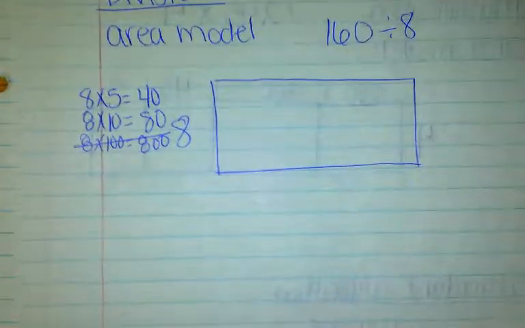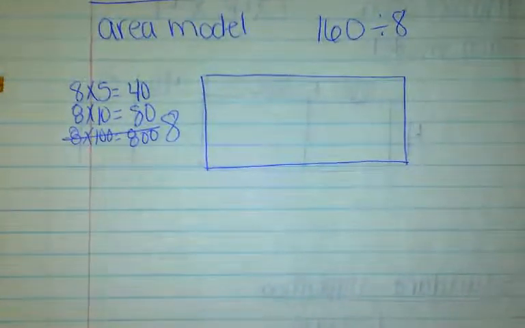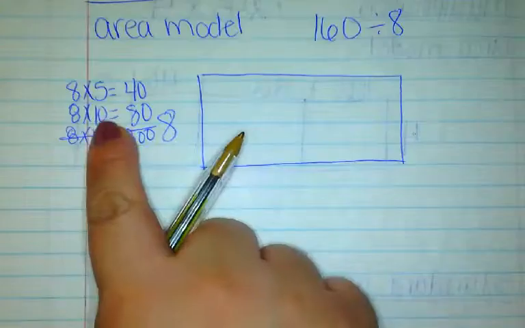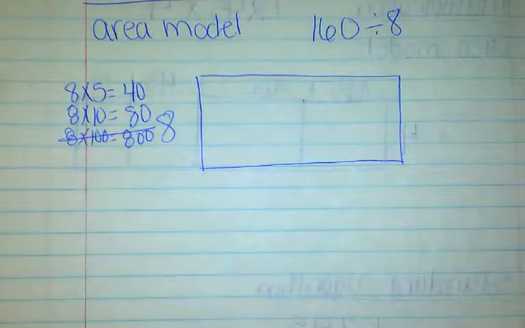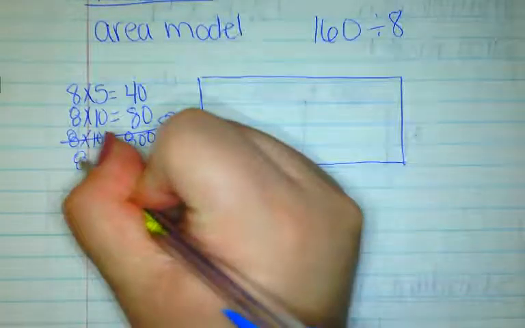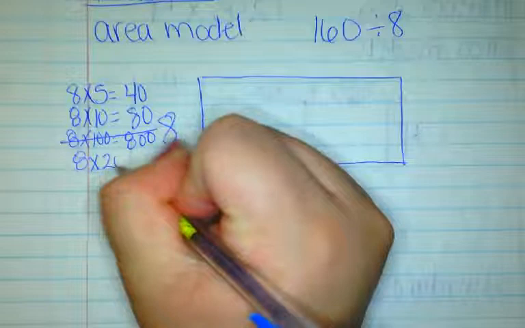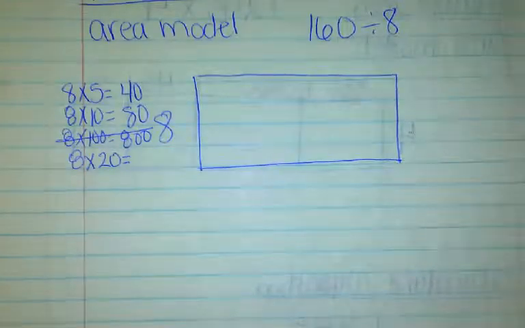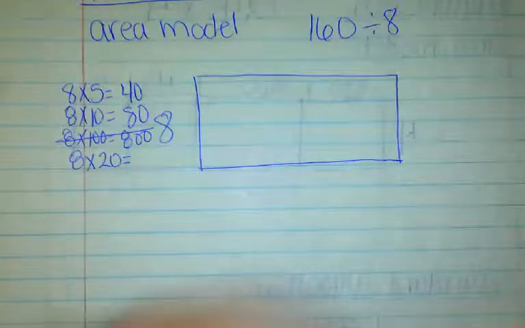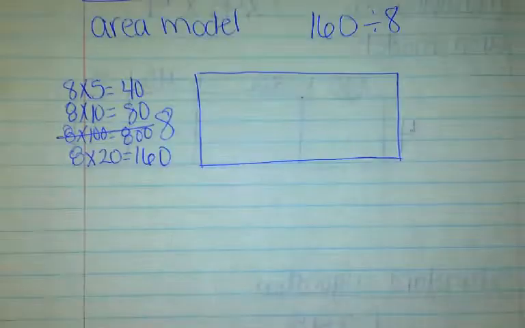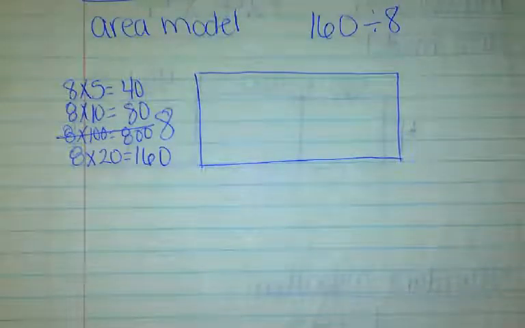Then what can we try? So we could try 8 times 9, 8 times 8. No, because it can't be less than 10. It has to be bigger. Somebody said 20. Let's try 20. What's 8 times 2? It's 16. And then add the 0. You should already have figured out what your answer is there.